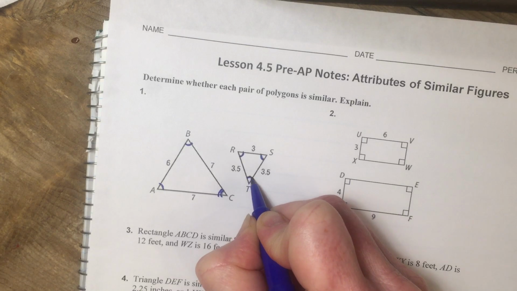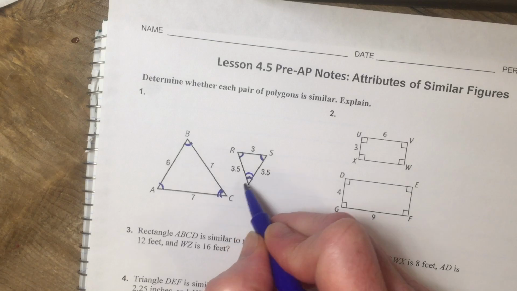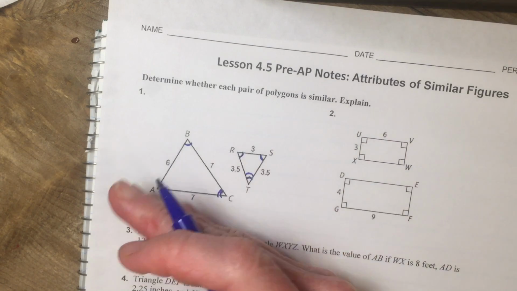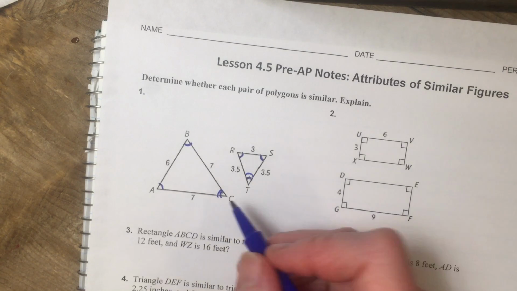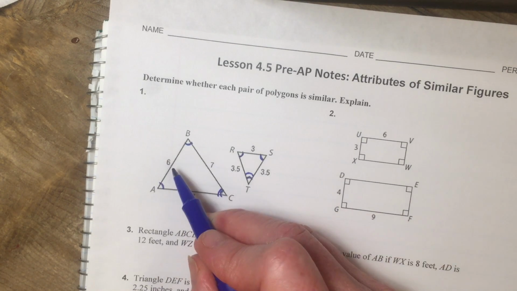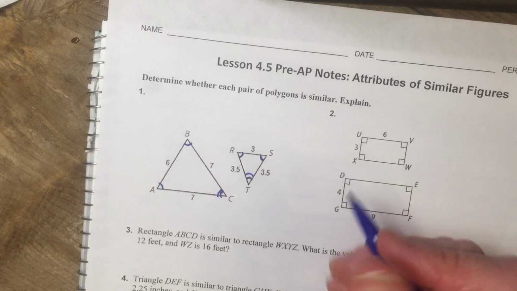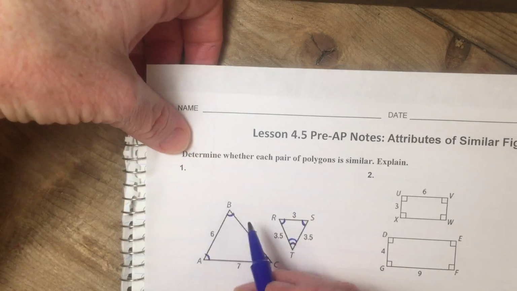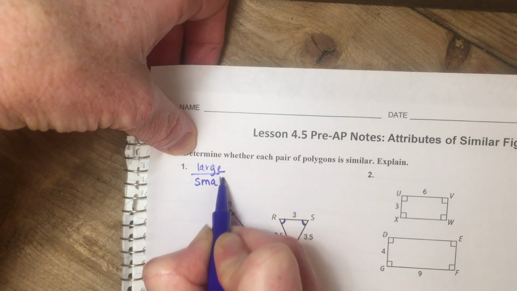And I'm just gonna make it a little easier for you to see. So what this is telling me is that this angle is the same as this angle. So even though this triangle has kind of been rotated a little bit, I can still see which sides are corresponding. And then the sides opposite corresponding angles are the ones that correspond in the sides. So that makes sometimes the proportion a little easier to set up. So in this first one, if I'm trying to determine if something's similar, I'm going to set up a proportion. So I might start with the large triangle and compare it to the small triangle.